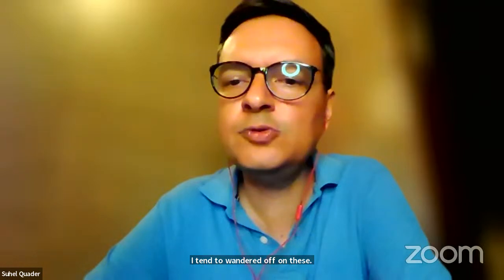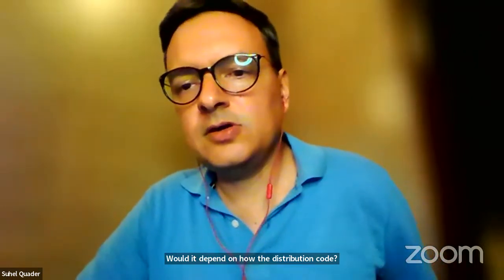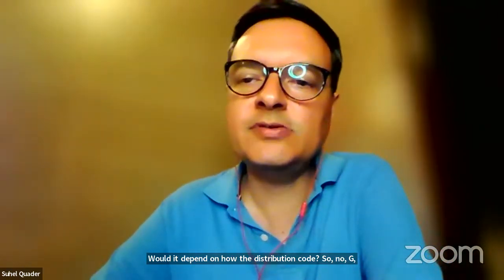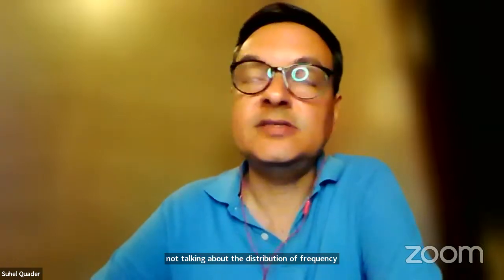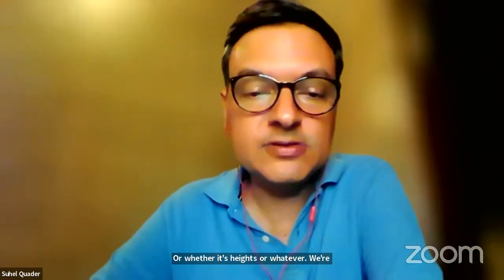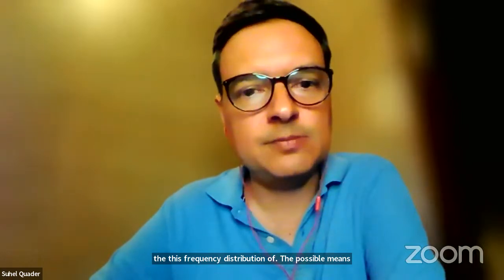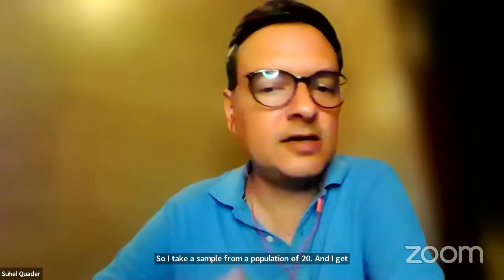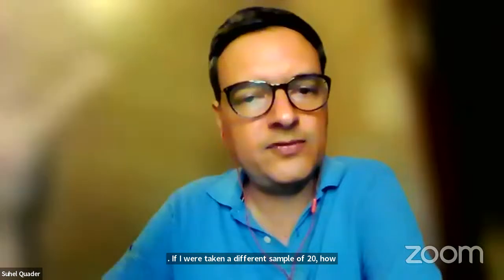Would it depend on how smooth the distribution curve is? So no, Gaurav, because remember from the central limit theorem, we're not talking about the frequency distribution of the actual data, whether it's marks or heights or whatever else. We're talking about the frequency distribution of the possible means you could have gotten from your different samples. So I take a sample from a population of 20 and I get a mean. If I had taken a different sample of 20, how different would that mean have been? And a different sample of 20, and a different sample of 20.